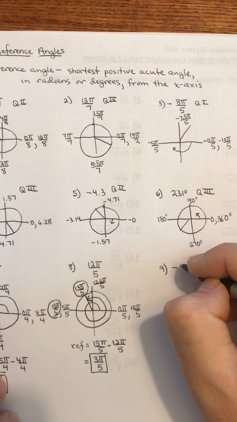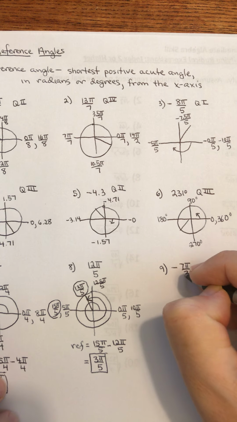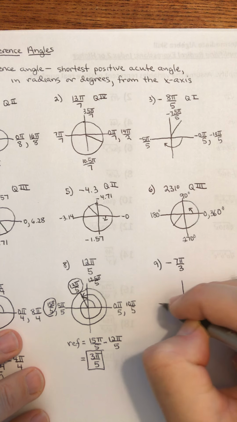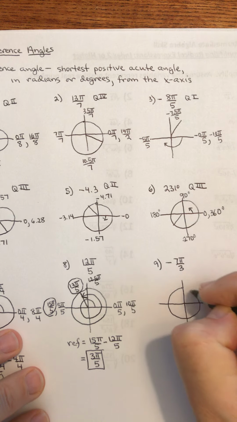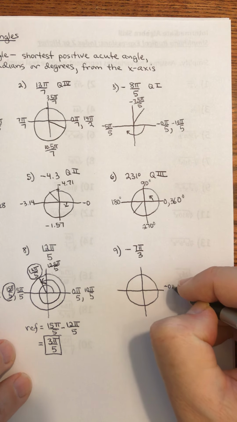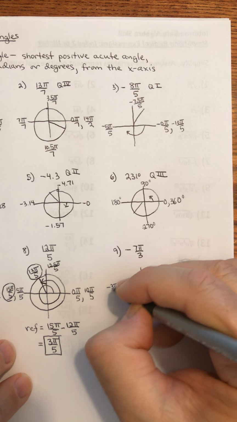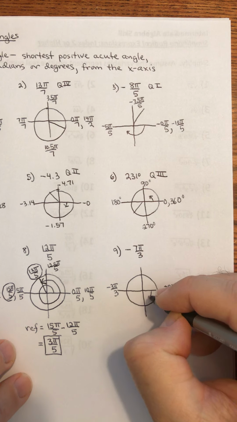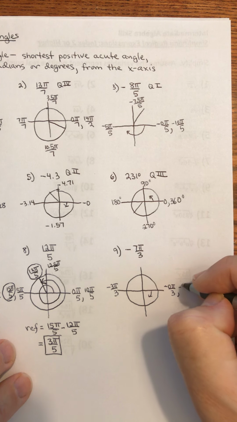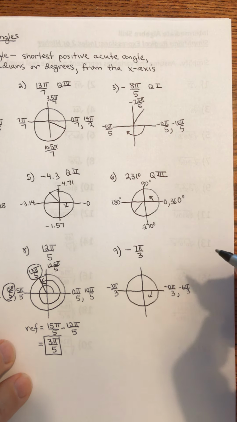And then let's say we had a negative, let's say negative 7 pi over 3. All right, so start off with 0. I'm going to put negative, even though there's no such thing as negative 0. 0 pi over 3, negative 3 pi over 3. Remember, negative, we're going in that direction. So double that, this would be negative 6 pi over 3. So notice going all the way around one time isn't enough.